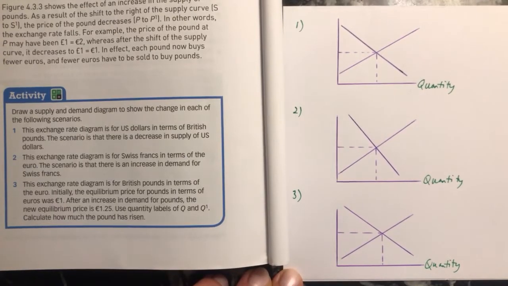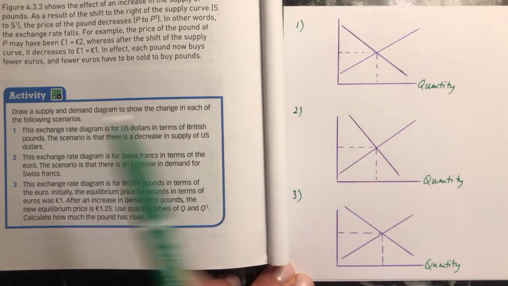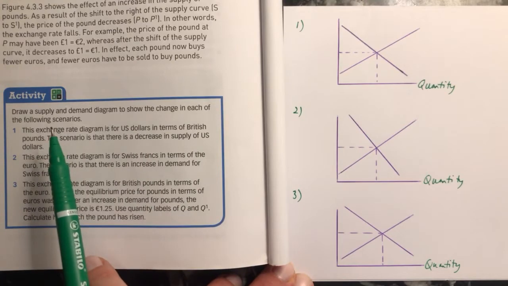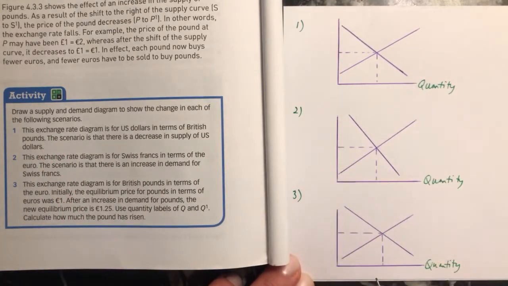In this video, we're going to answer the questions about what happens to the exchange rate between two currencies when different events happen. For each of these, the way that you're going to work it out is by drawing a diagram, because it says here, draw a supply and demand diagram to show the change in each of the following scenarios. So for each one, you're going to have a diagram like this.